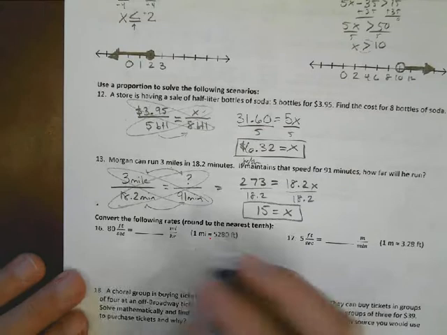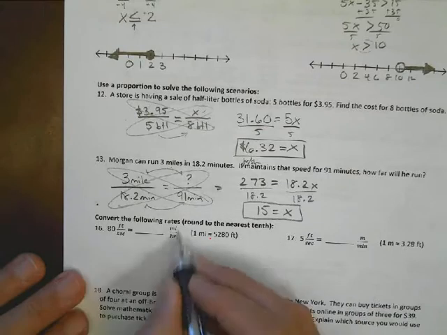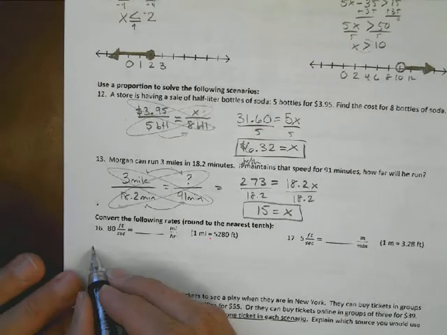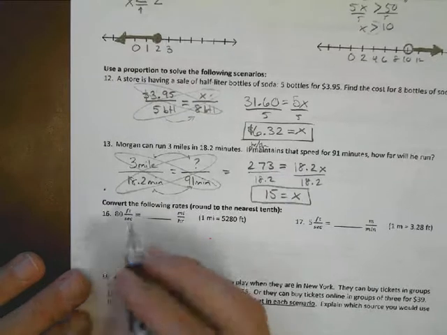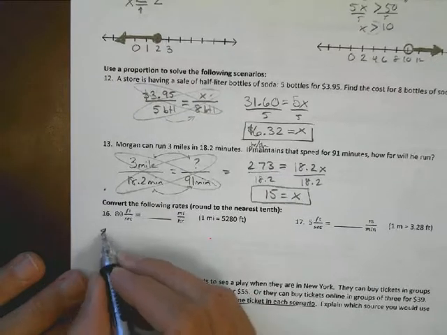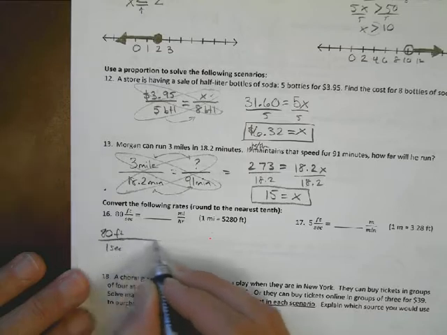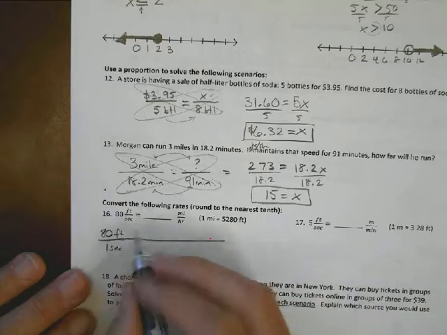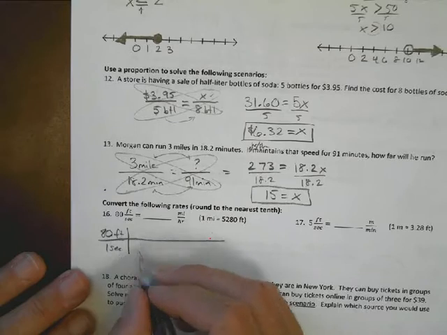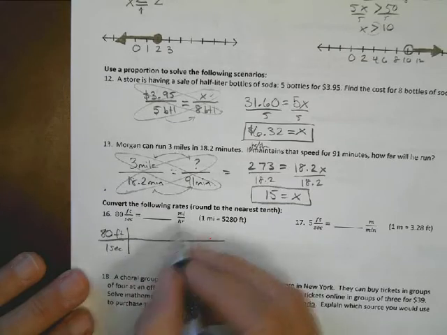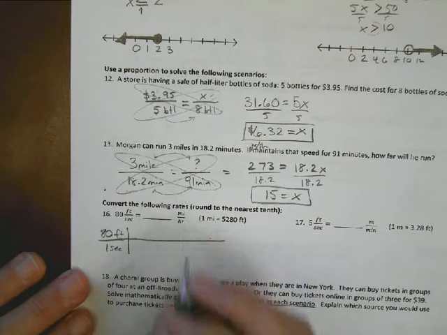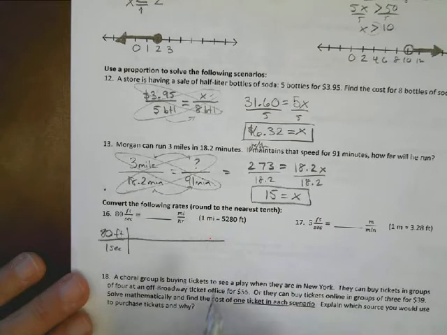Moving to number 16. We start with feet per second, and we want to convert it to miles per hour. So to set this up, I'm going to start off by saying we have 80 feet in 1 second, right? And you worked on your class a little bit like this. I want to get feet to miles, and I want to get seconds to hours. So let's work on the miles part first of all.